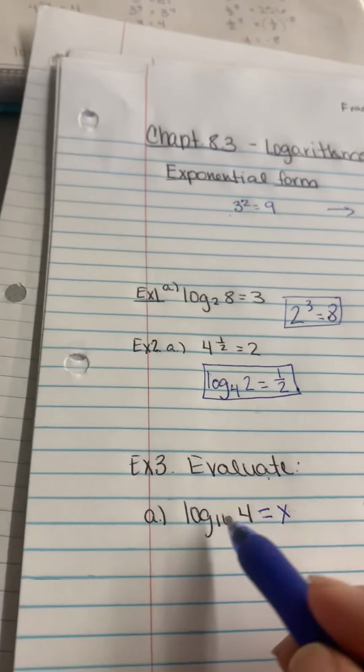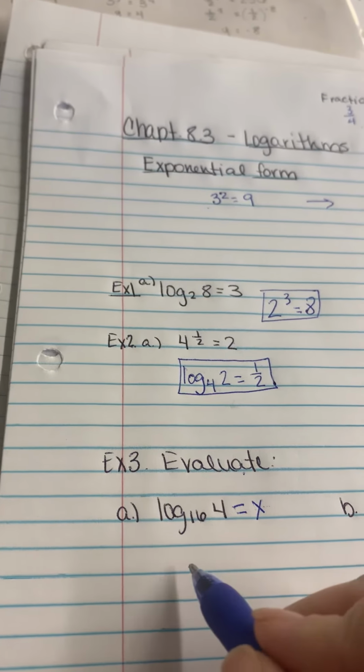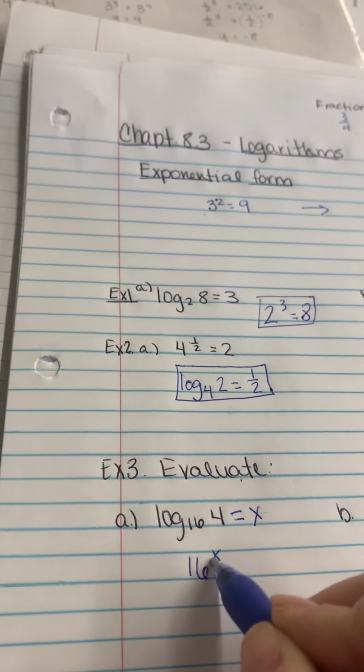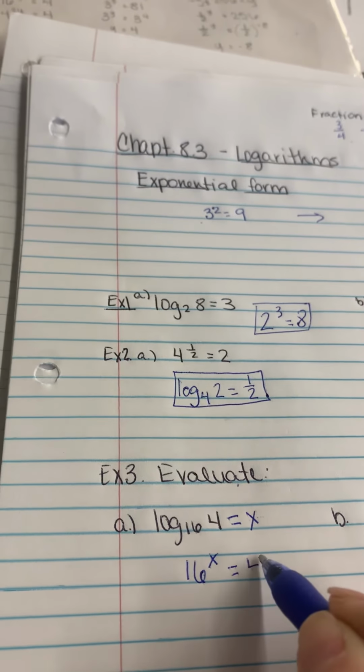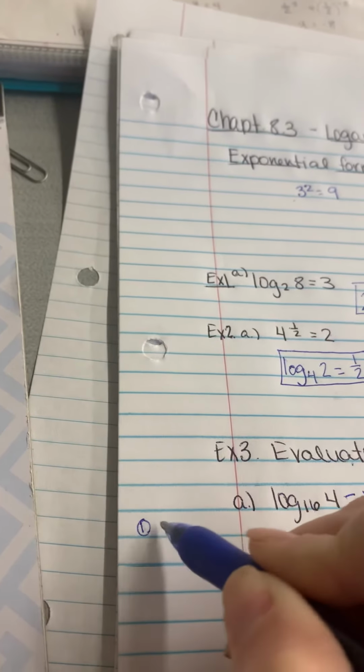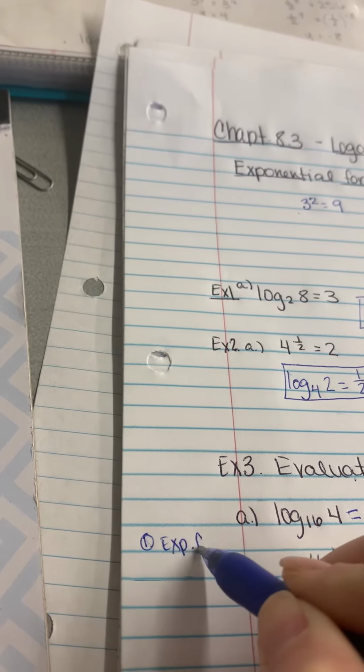Now, what do I mean by that? What's my base? 16. What's my exponent? X. What's my answer? 4. Okay, so step number 1, exponential form.